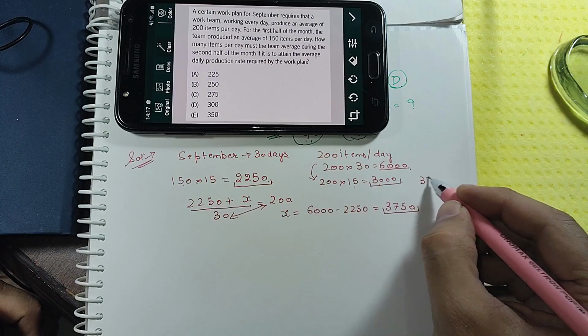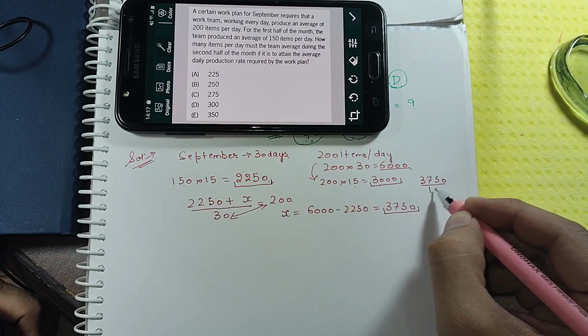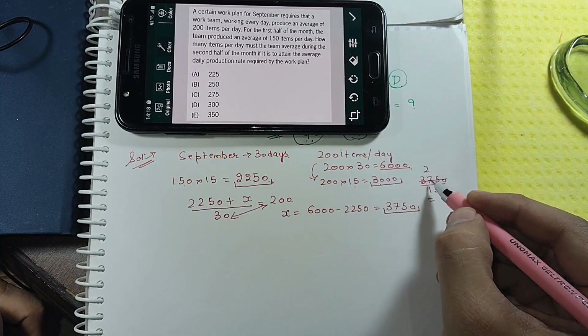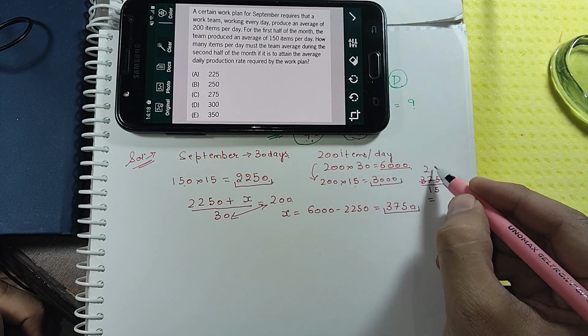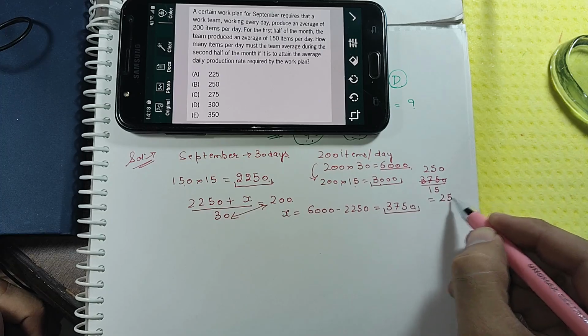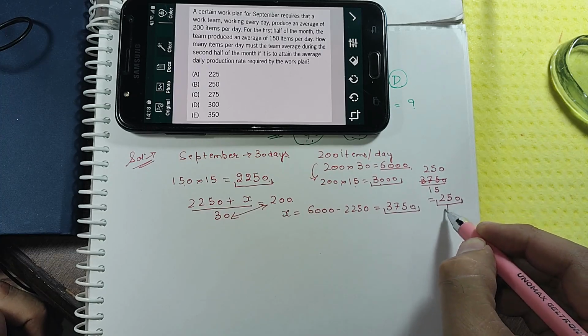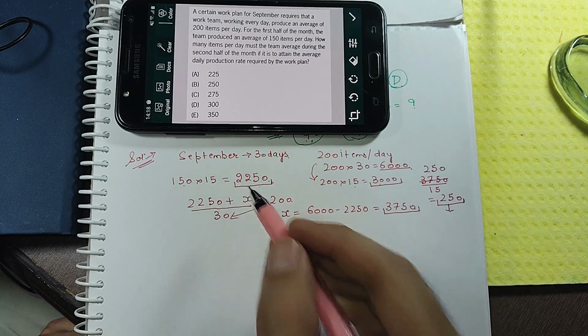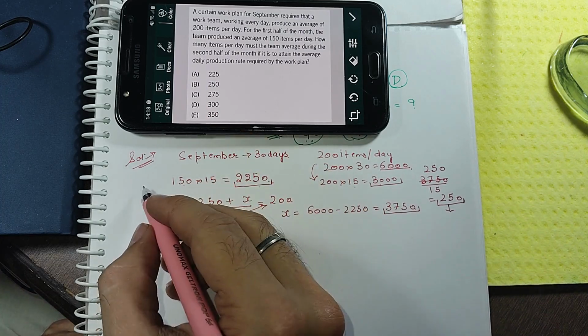So the required average should be equal to 3750 divided by 50. If you solve this, it comes out to be 75, 15, 5 and then 0, that is, 250. So 250 items per day should be produced in the second half of the month so as to compensate this deficit in the first half. So the right option is option B.